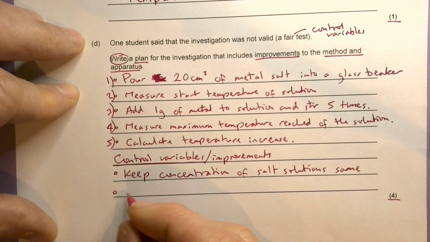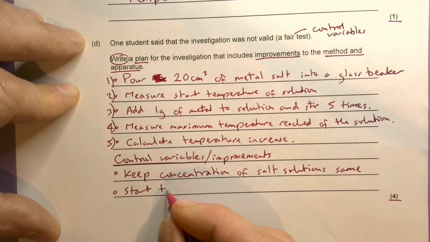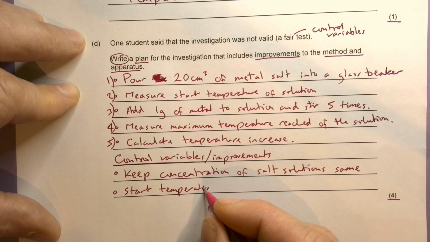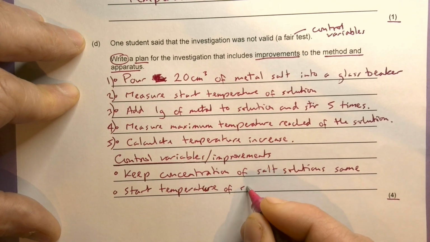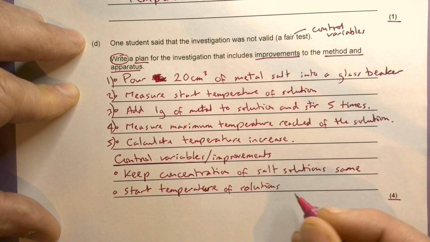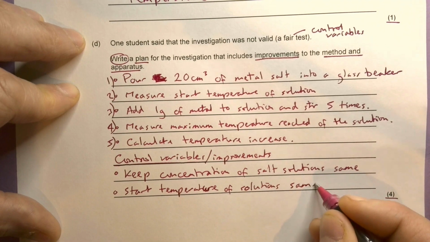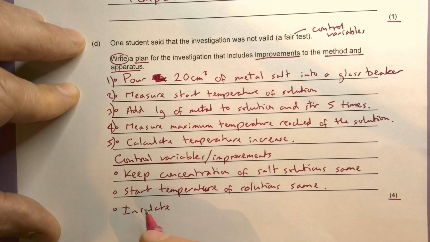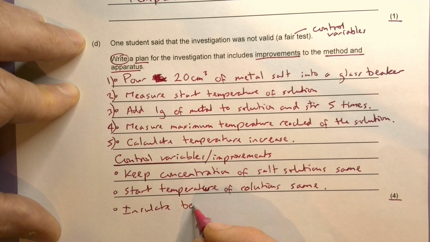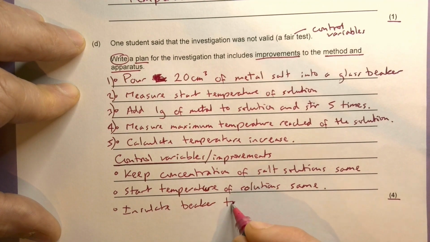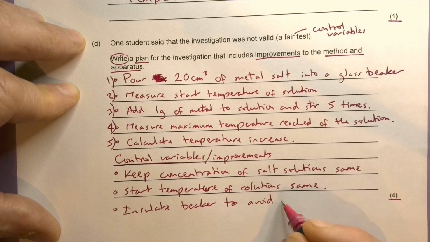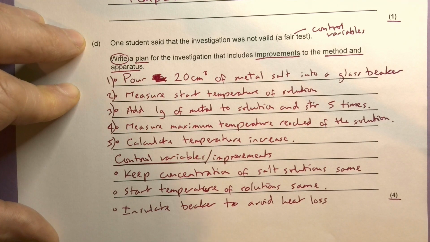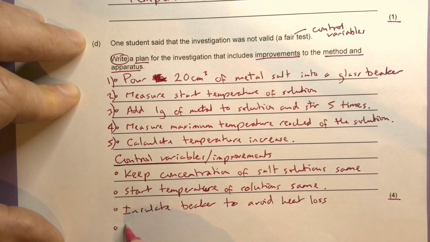I've got to keep the start temperature of all the solutions the same. Okay, and the other one was I was going to insulate. So insulate the beaker to avoid heat loss. Start temperature of the solutions, actually thinking about it, I was going to do the start temperature of the solutions the same, but actually the room temperature the same as well.